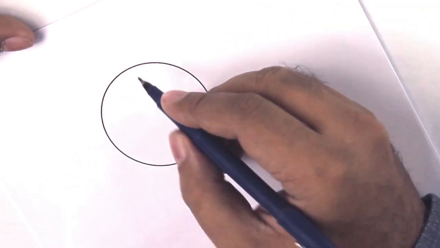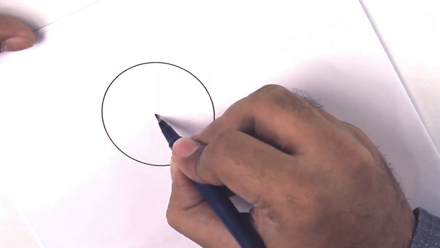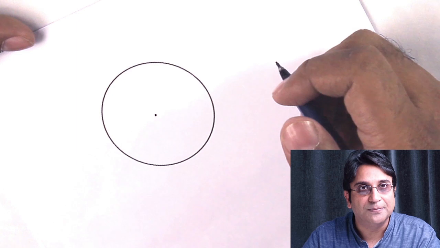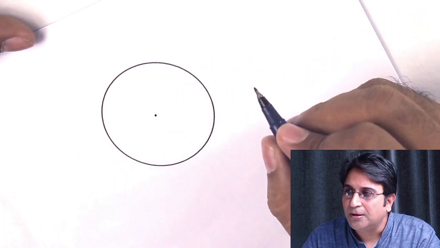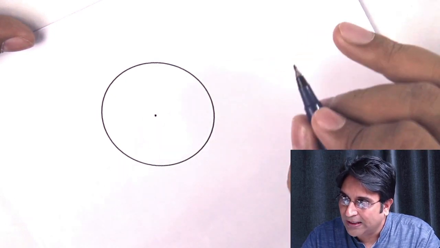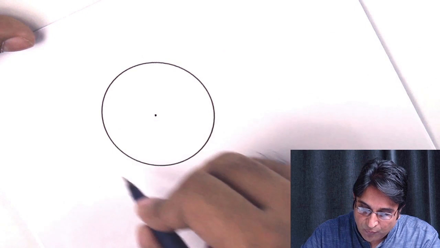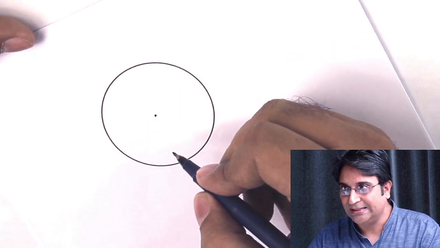Next thing is, it's a set of all the points which are equidistant from a given fixed point called the center. So what's a circle? A circle is a simple closed figure which is drawn on a plane and which is a set of points equidistant from a fixed point called the center.